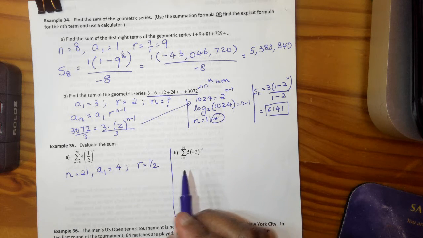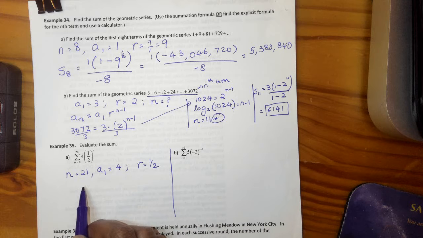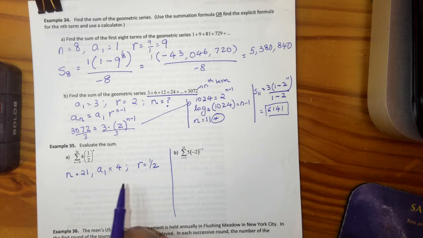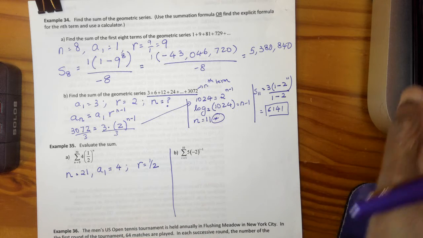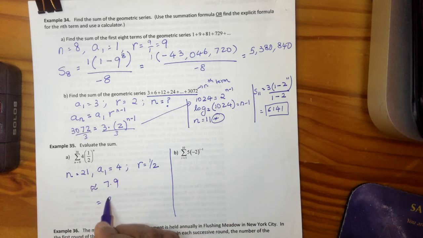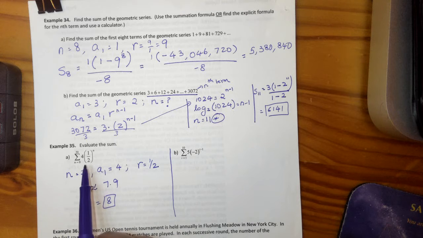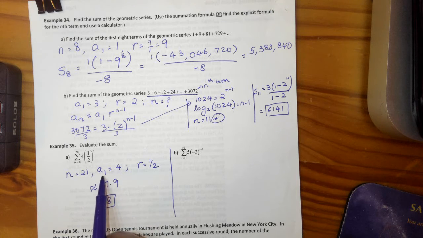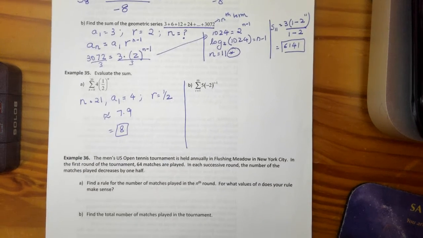So let's put this in the calculator, or use your summation formula, either one. Go ahead and look at it and see what you get, and you should get approximately 7.9, which is equal to 8. The sum of this is going to be 8. So you have all the information. You're just putting this in your calculator to see what you get, or you can use your summation formula, because now you have A1, you have R, you have N, enough information to use the sum formula to find this. All right, got to keep moving unless we have questions.